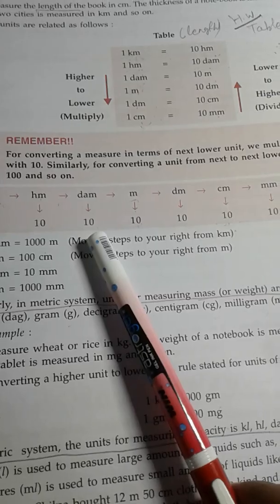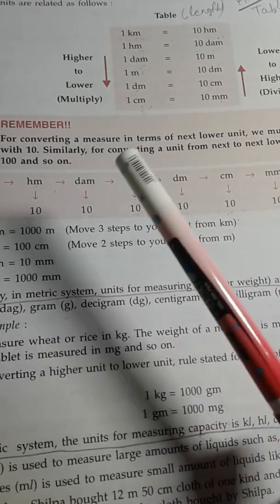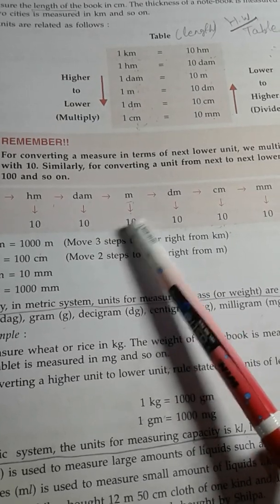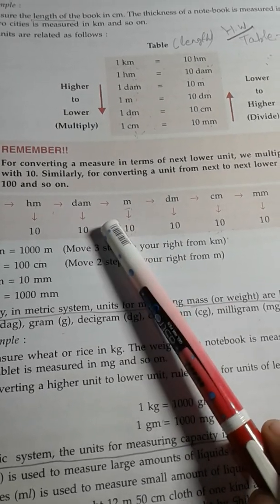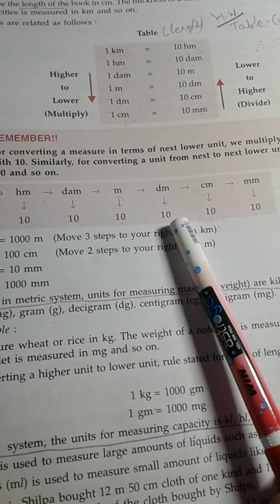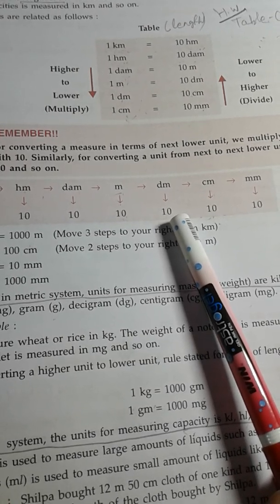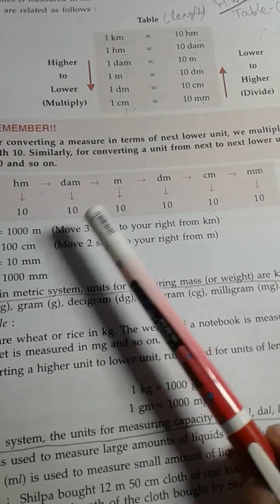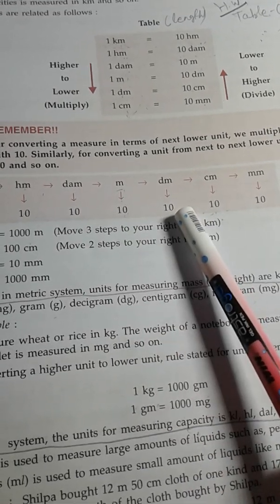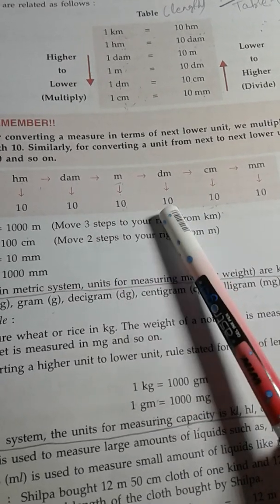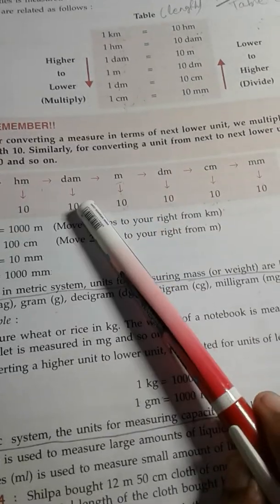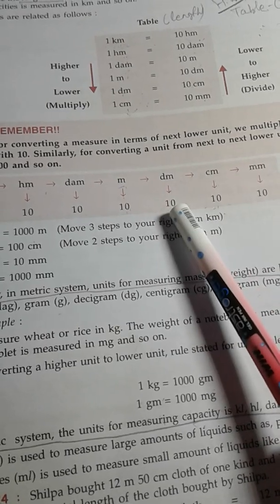If 1 decameter equal to 10 meter, then 1 decameter equal to how much decimeter? Can you answer me? Yes, 1 decameter equal to 100 decimeter. How? This 10 and this 10 we multiply because we move from higher to lower.